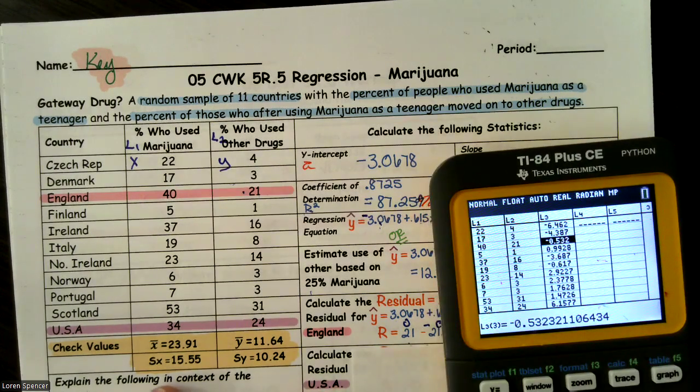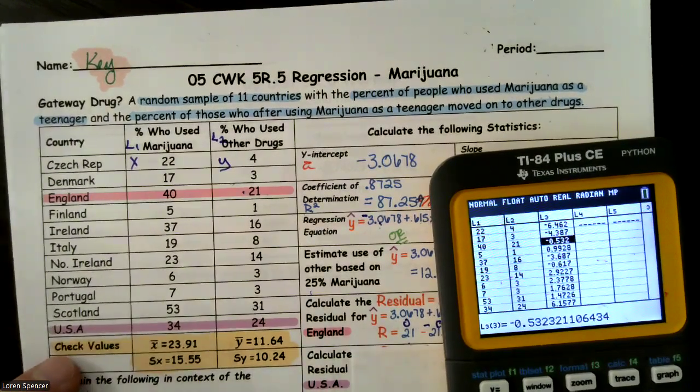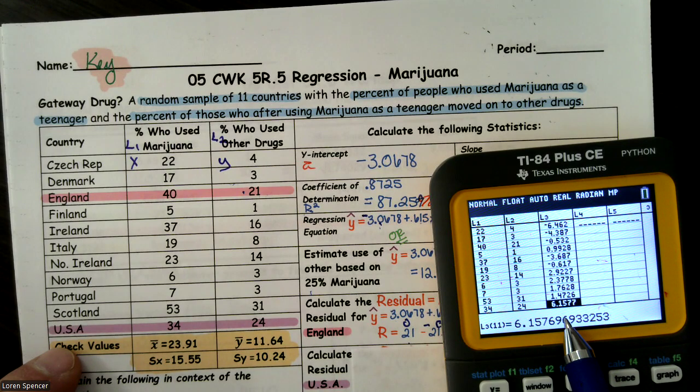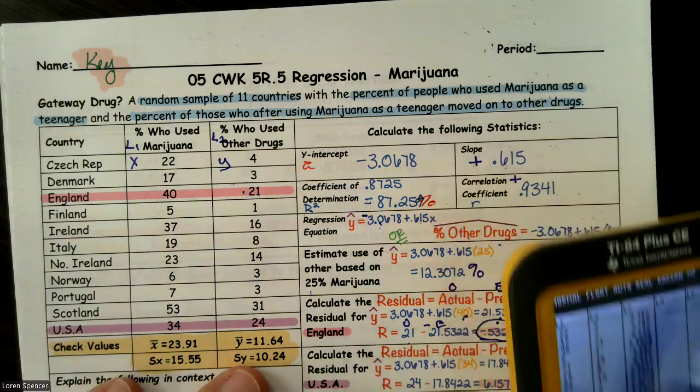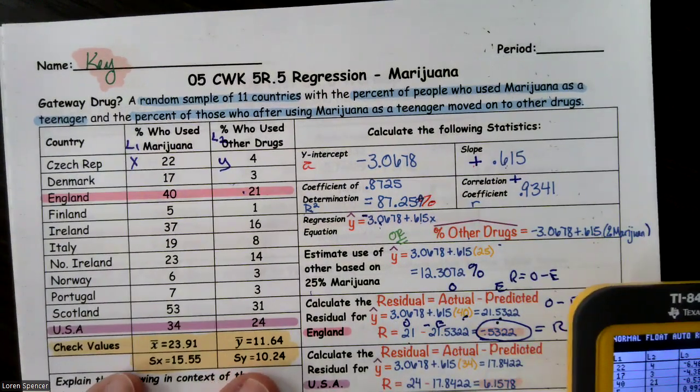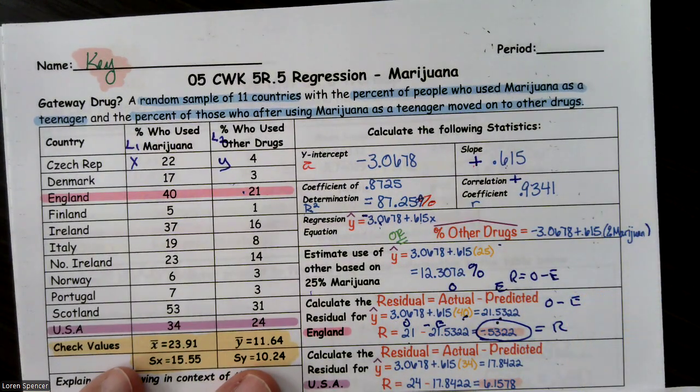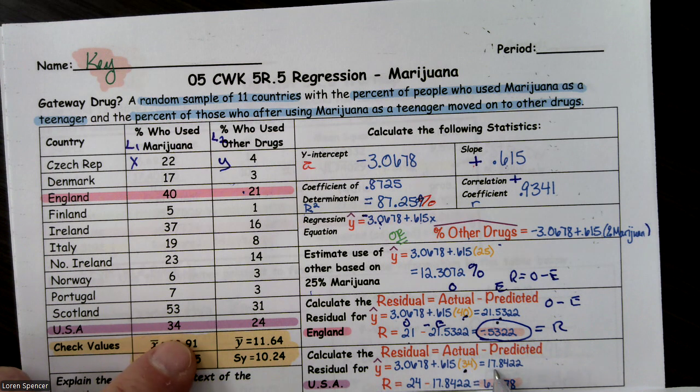Calculate the residual for USA. Well, USA is the last one, and we end up getting 6.1577. So just pulling it straight off the calculator, we get 6.157. Alternatively, we can plug in the 34, and that would tell me we'd predict for the US, we'd expect 17.8, but we actually had 24.